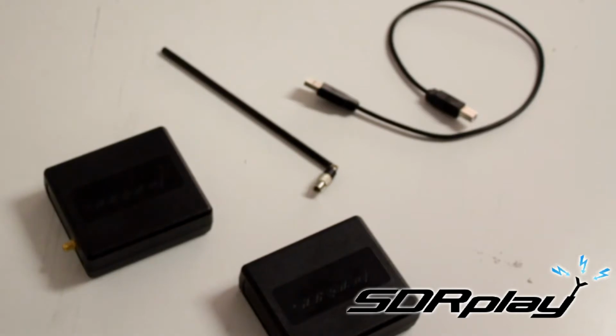Now the practical part is about letting the students connect the RSP, probably for the first time, to a computer, and to see and receive actual signals for the very first time, to check that everything works. Okay, let's get started.